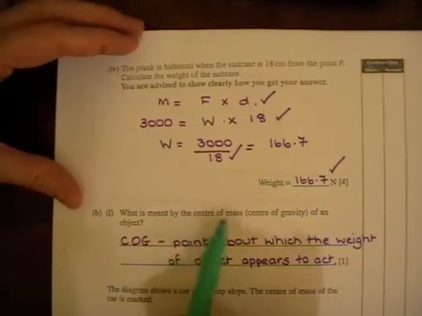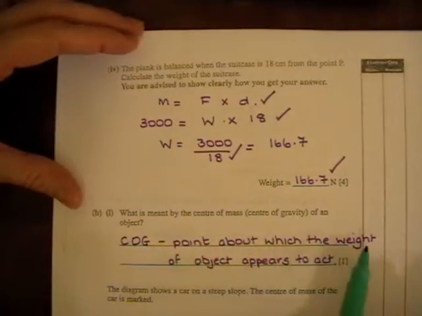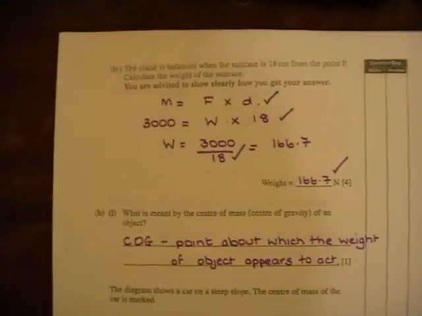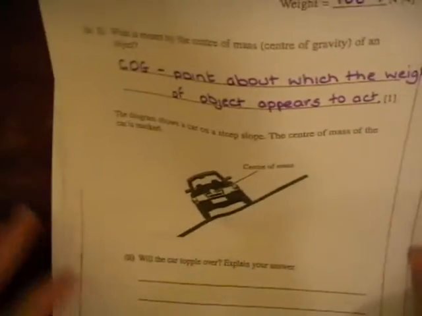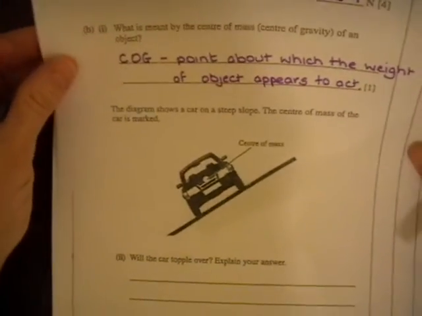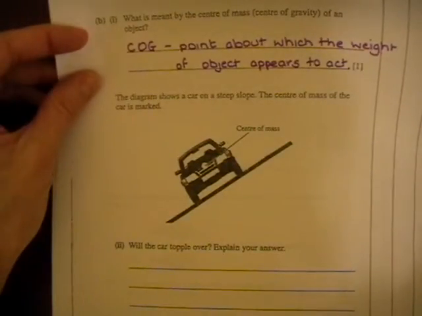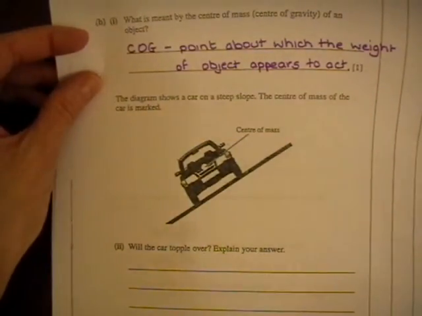If we're going to say centre of mass, you would say point about which the mass of the object appears to act. The diagram shows a car on a steep slope. The centre of mass of the car is marked. So you can see the centre of mass there in the middle. Will the car topple over?